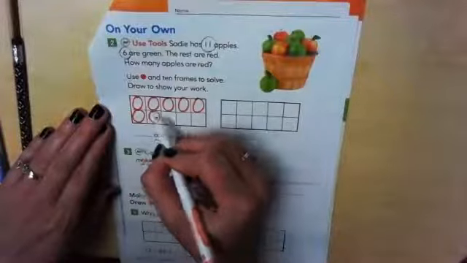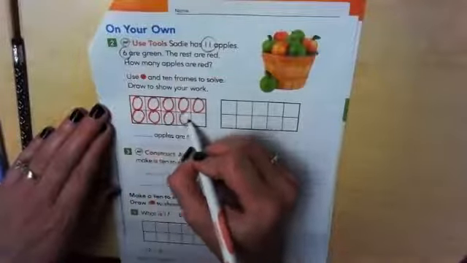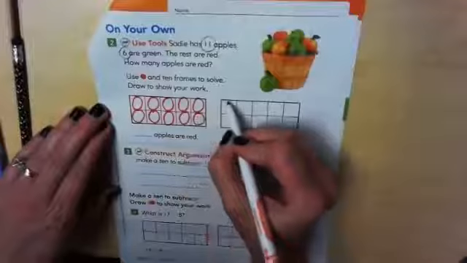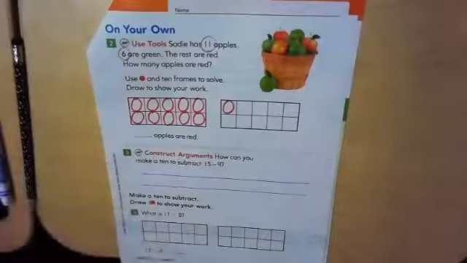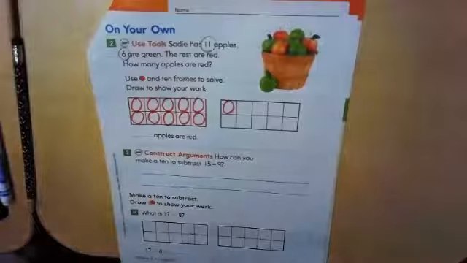How many apples are red? All right, let's take a look here. Okay, so Sadie has 11 apples. 1, 2, 3, 4, 5, 6, 7, 8, 9, 10, 11. Now it says 6 are green, and they want to know how many are red.